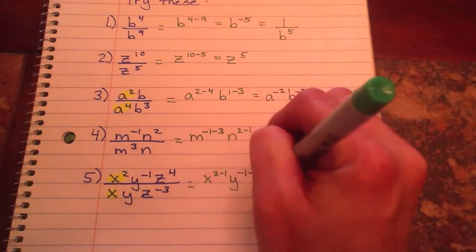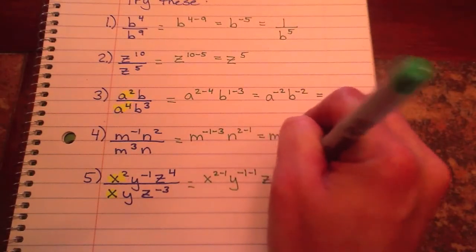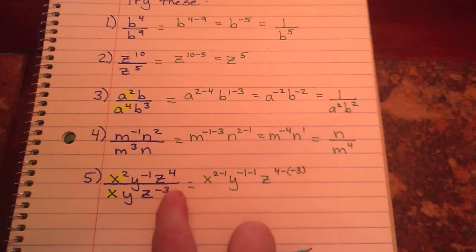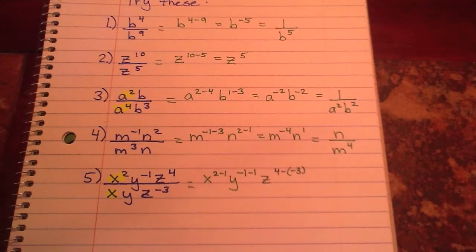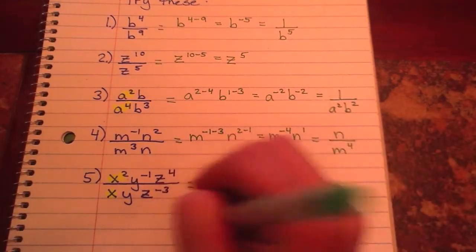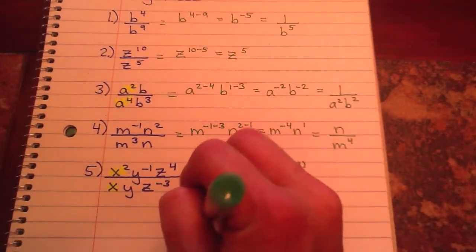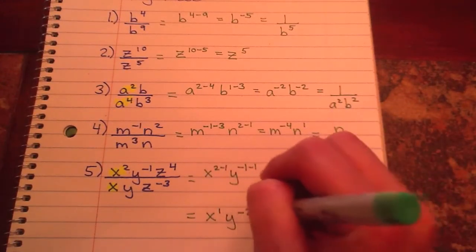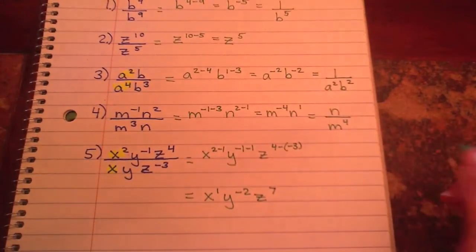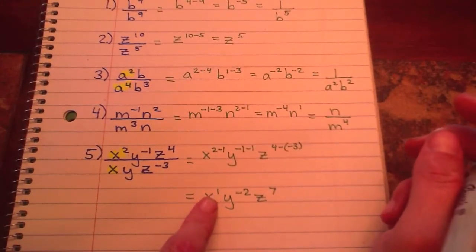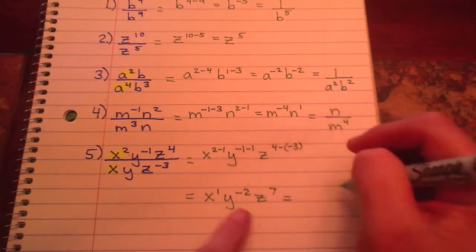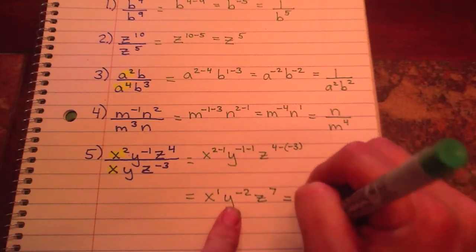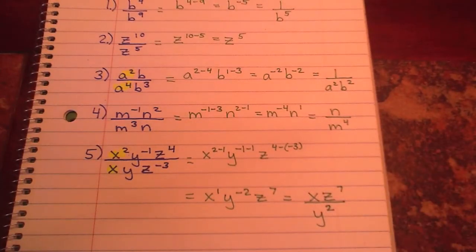And then z 4 minus negative 3. Those double negatives become plus. Notice that's going to move up. 4 plus 3 is 7, and that should end up being 4 plus 3 up at the top. So this ends up being x to the first, y to the negative 2, z to the 7th, and then you would write it without 0 exponents, without 1 exponents, and move negatives. So we have an x, we have a z to the 7th, and we have a y that needed to move down to become a positive exponent.